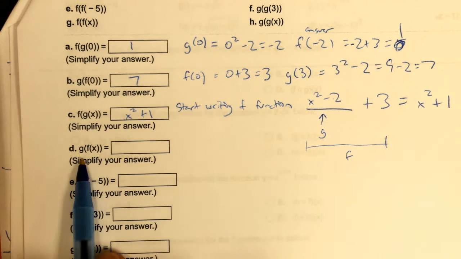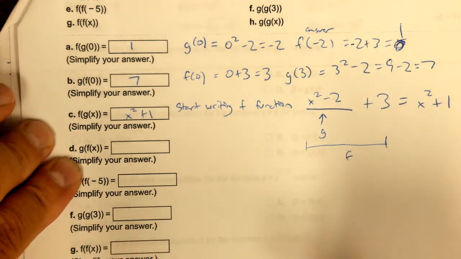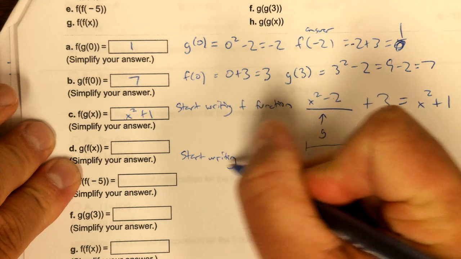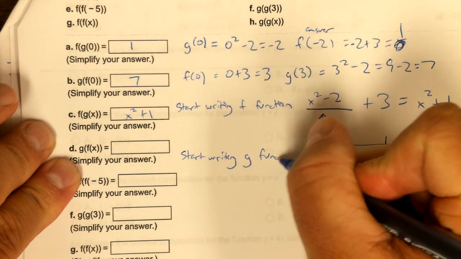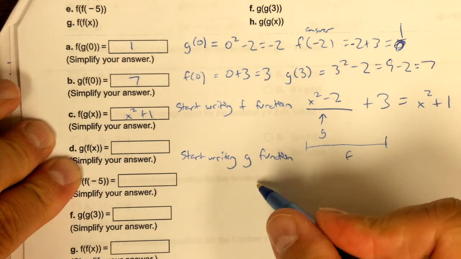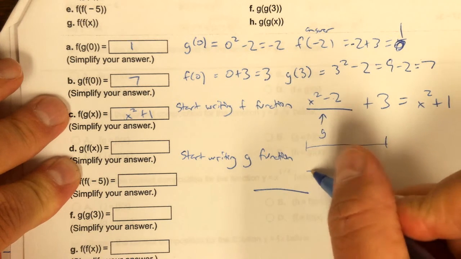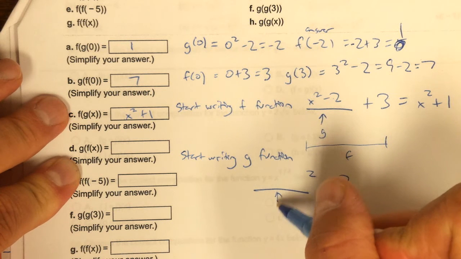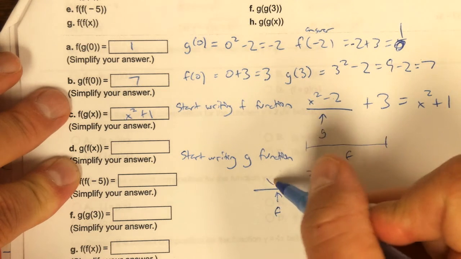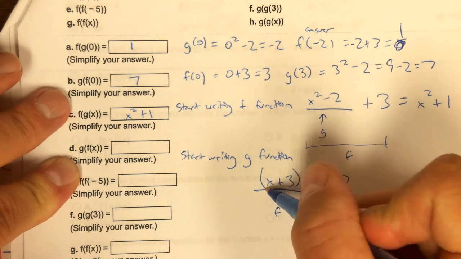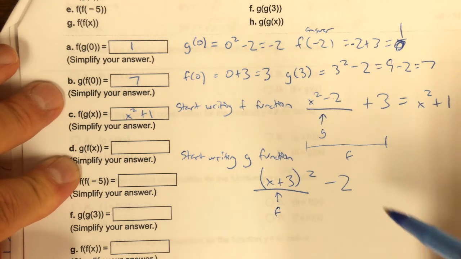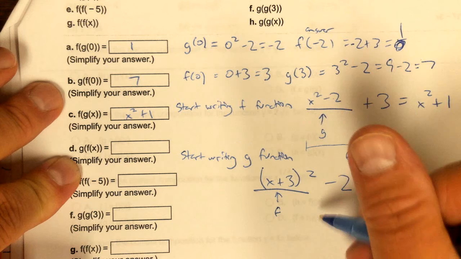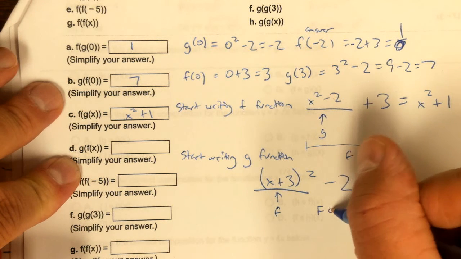On the next one we're doing g of f of x. So start writing the g function. So that's going to be something squared minus 2, and then plug in the f function there, which is x plus 3. Put parentheses around it. Now, unfortunately, they want you to expand it to combine your like terms, so that's where you got to do FOIL.